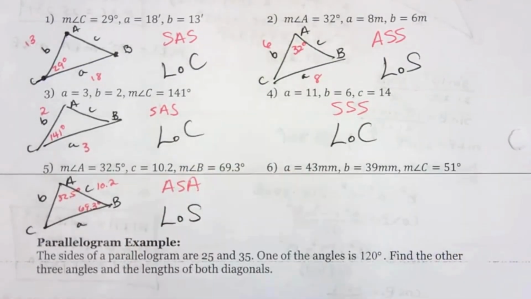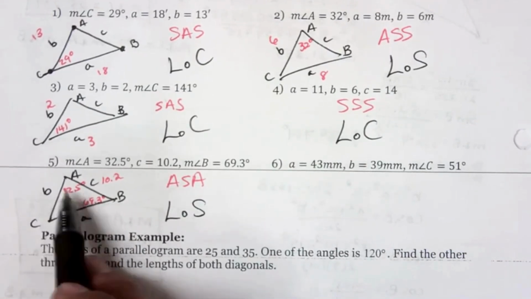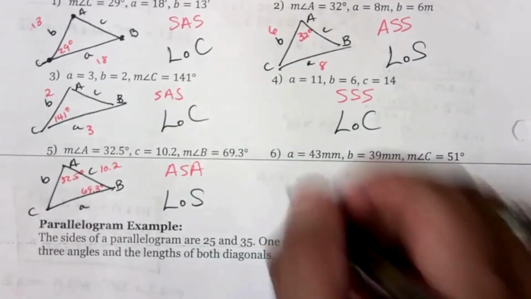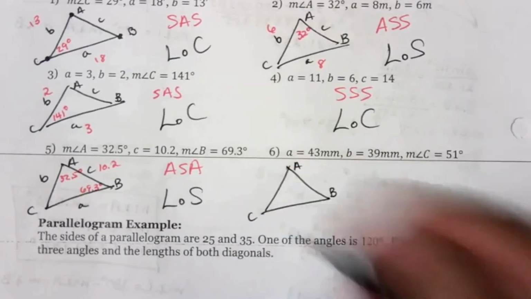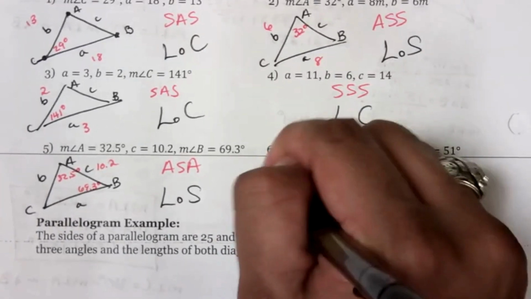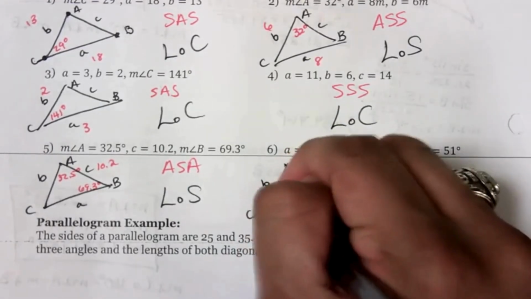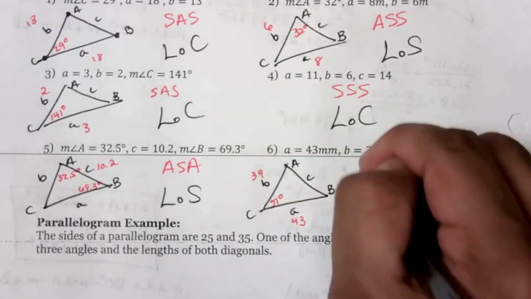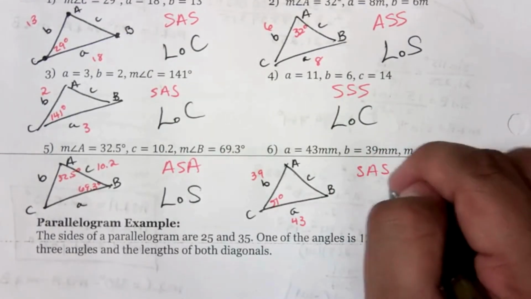Again, with this type of problem, you can find a third angle by subtracting those two from 180, and you'll have both parts of C. Given one angle, you have to be very careful which law you're actually going to use. So here we're given 51 degrees, this is 43, and this is 39. So another side angle side, which is going to be law of cosines.